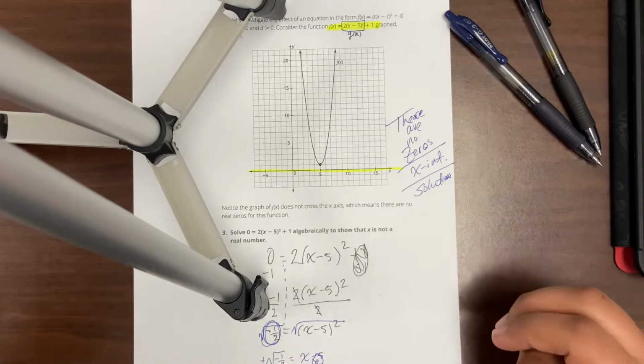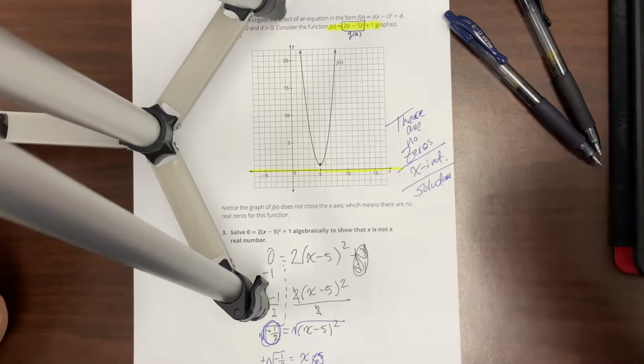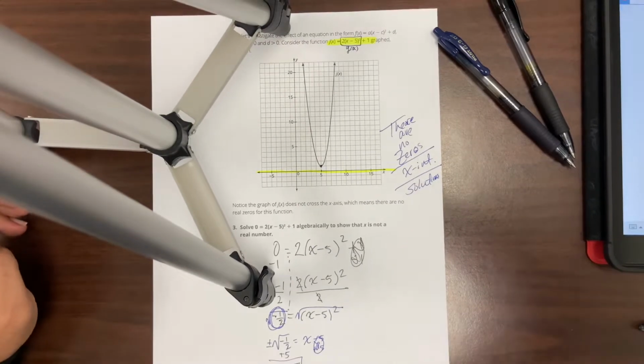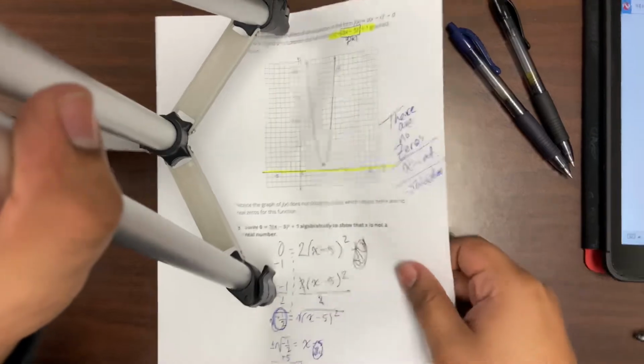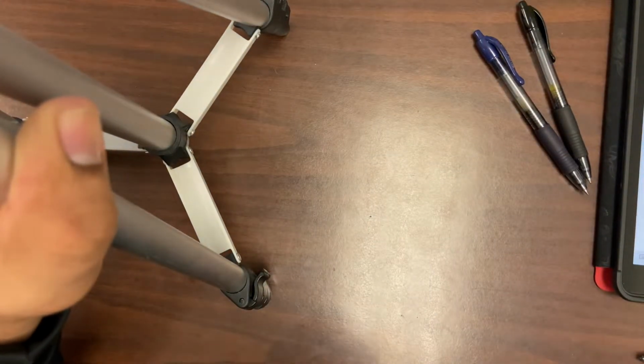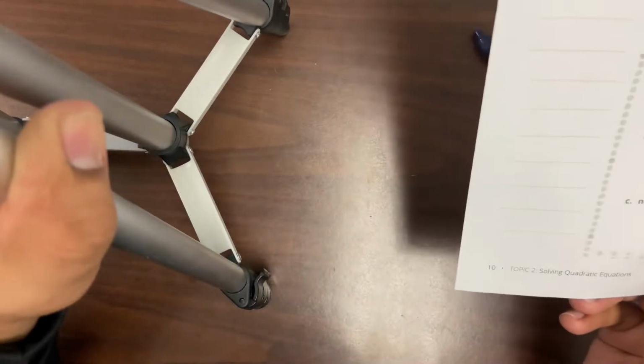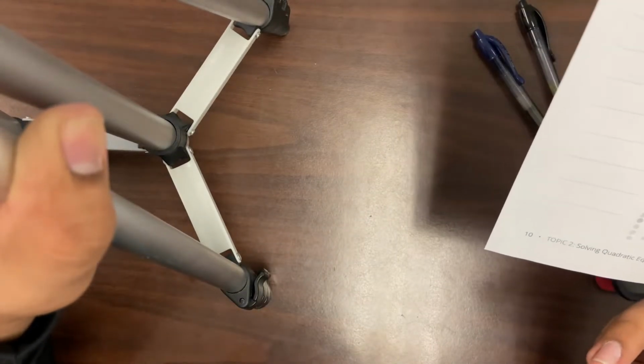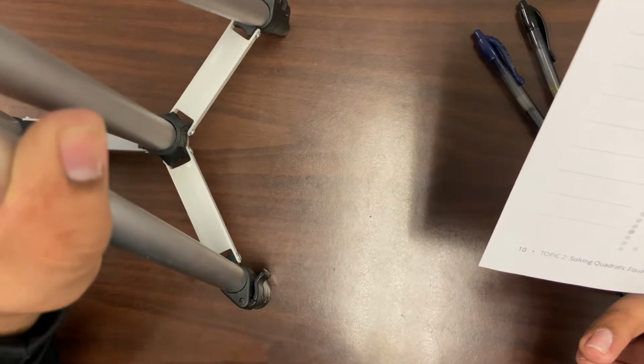We're almost done. One more page. Exciting. Next page. This is the last page. I won't be doing the talk to talk only because that's kind of opinionated stuff for you all to be thinking about.